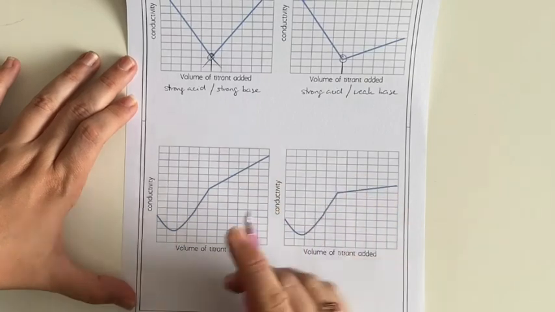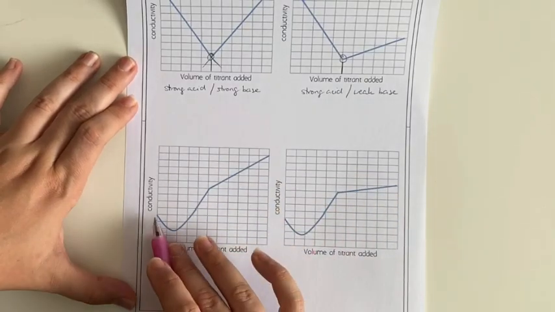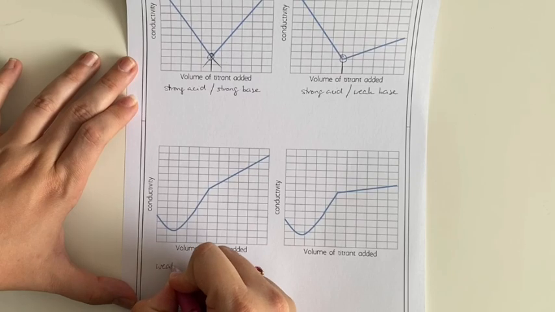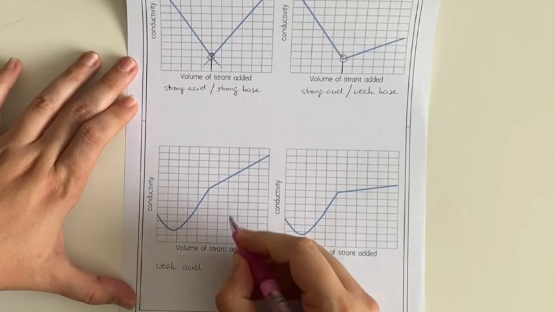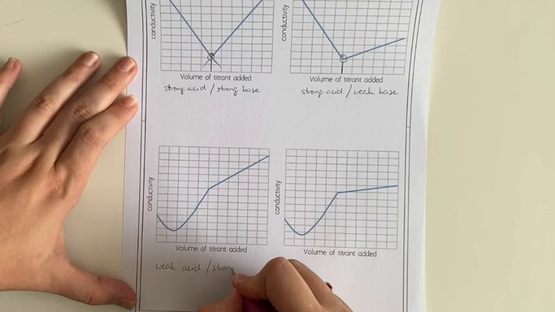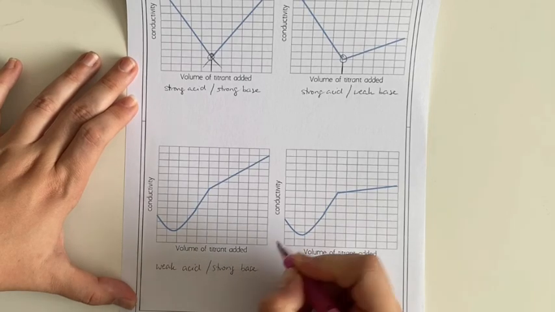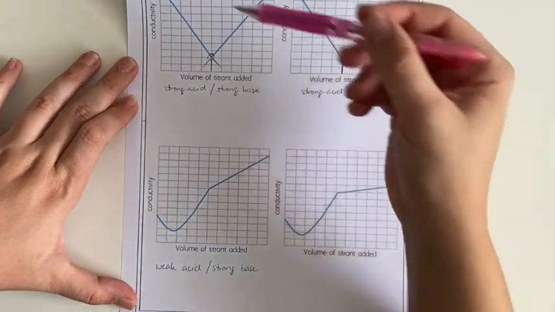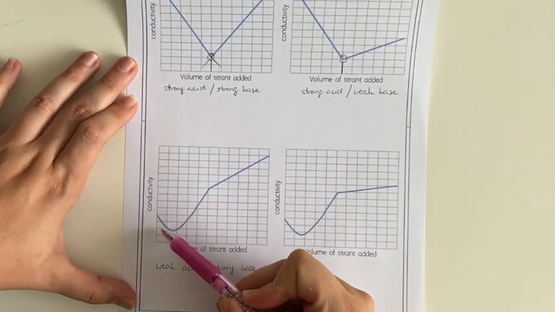Now the examples down here work a little bit differently. Here we're starting with a weak acid this time, and we're ending up with a strong base. But they're not the same as the previous examples because they're not just straight lines. We actually have a dip here.